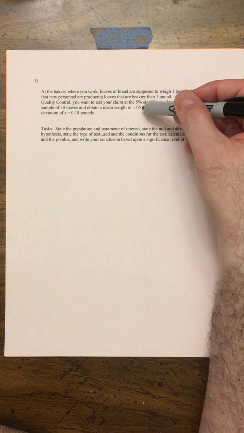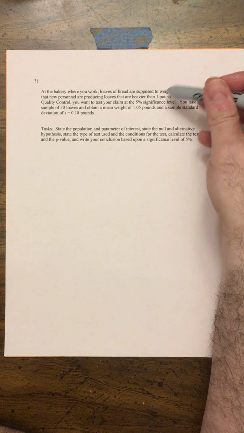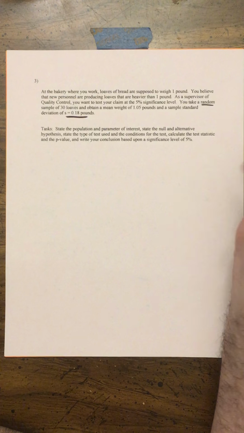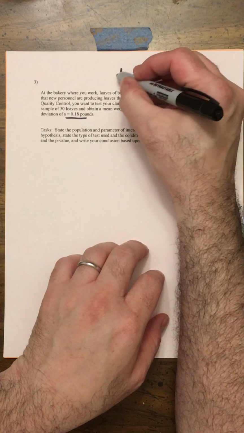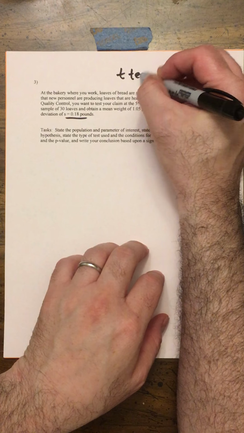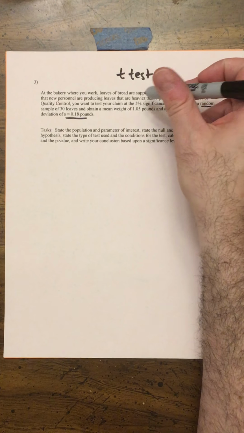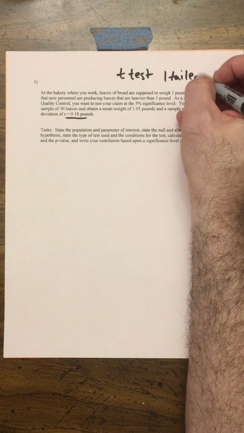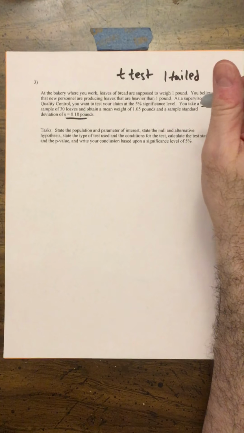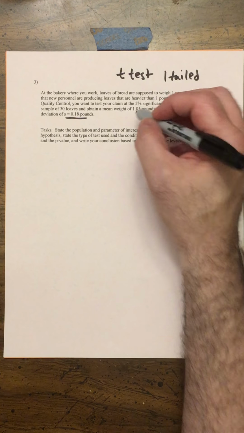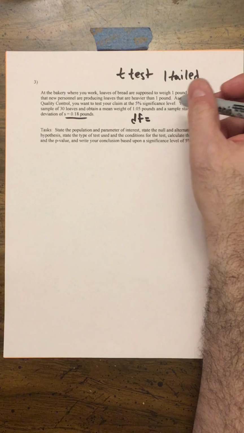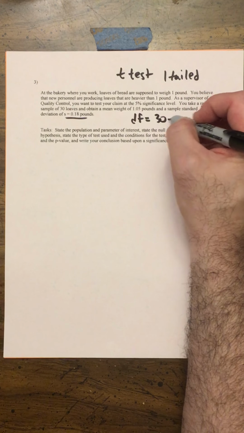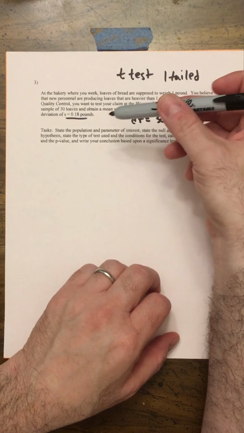Now that could just be from natural variation, so it might not be more than 1 pound, but that's what the test is going to tell, right? And they're giving us a sample standard deviation. So if they're giving us a sample standard deviation, that's going to be a t-test, okay? And we want to see if they're producing loaves heavier, so it's only one-tailed, okay? And you're going to need degrees of freedom. If you're using a t-test, you should always write down your degrees of freedom. And your degrees of freedom in this case, and it's always a sample size, which is 30 minus 1, which is 29. All right, so I'm just going to state these things to move this along a little quicker.